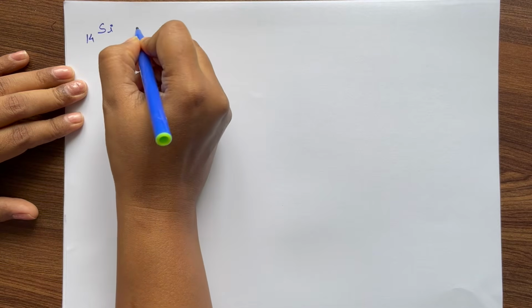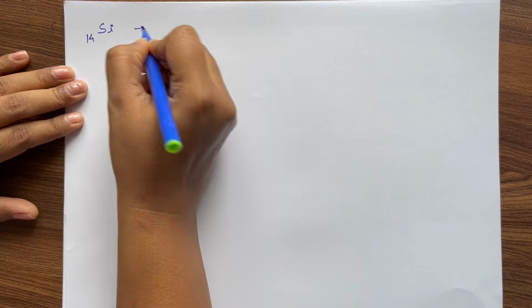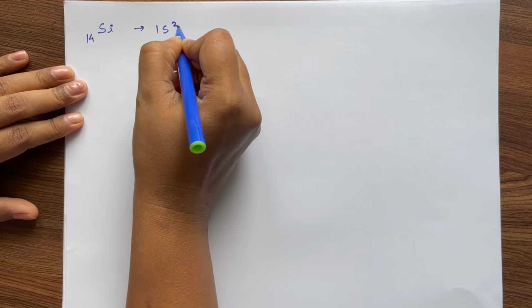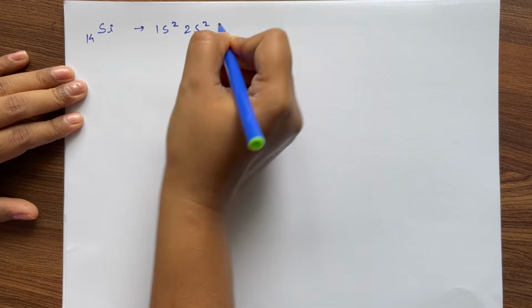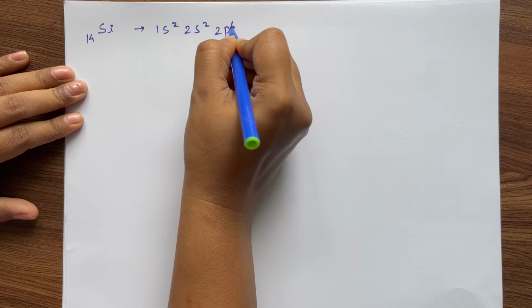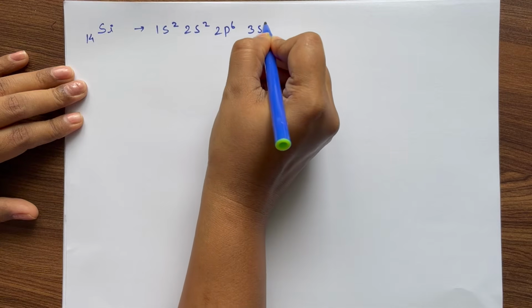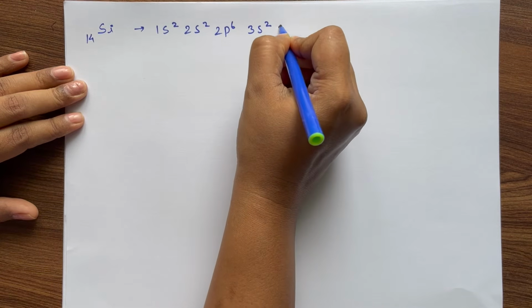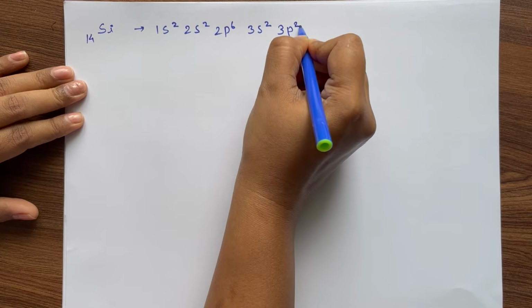Now we will write the atomic configuration of silicon. Silicon has atomic number 14. So we can write it as 1s2, 2s2, 2p6, 3s2 and 3p2.